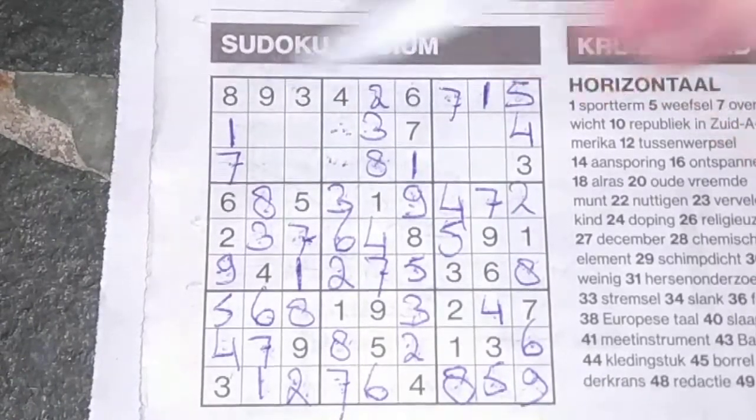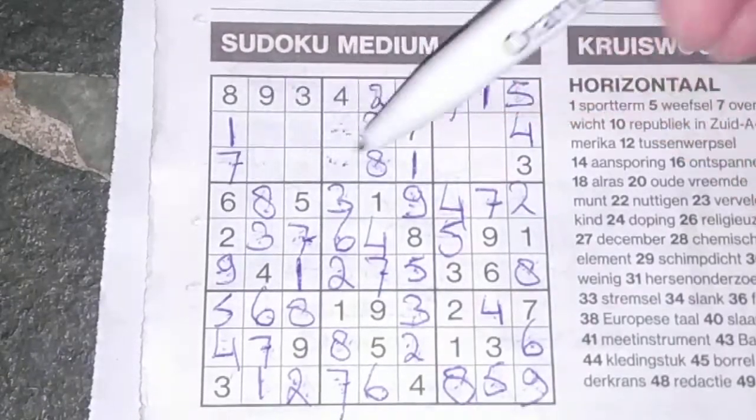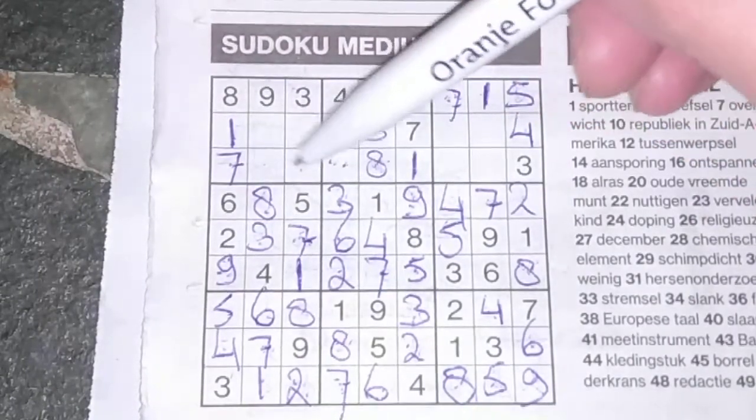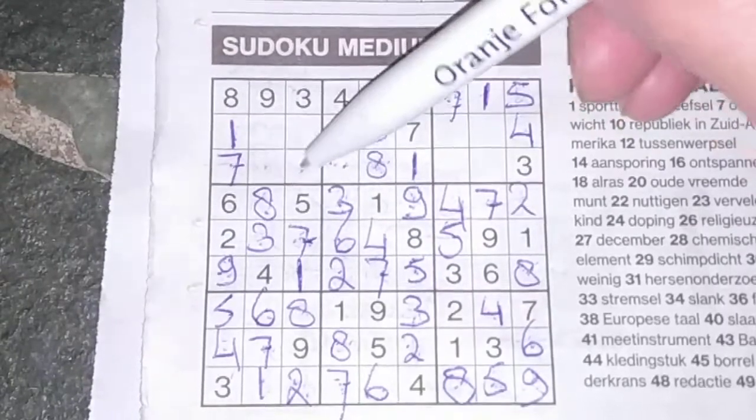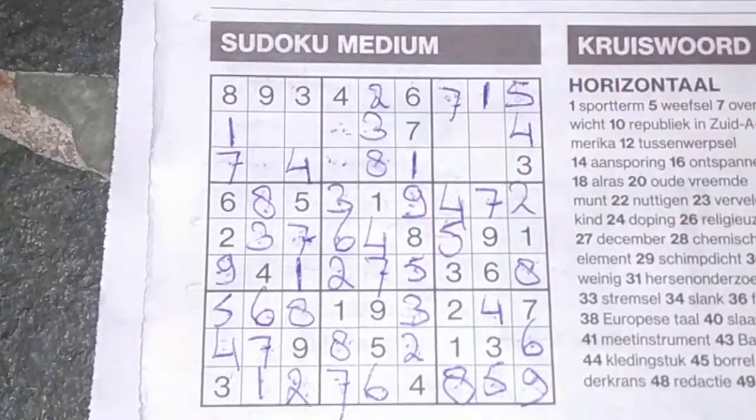4 in this row, 4 in the second row, so in the third row, the only 2 places for the 4 should be here or there, but I see here 4, no 4 there, 4 should be here.